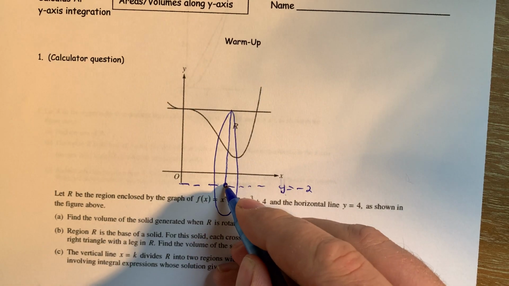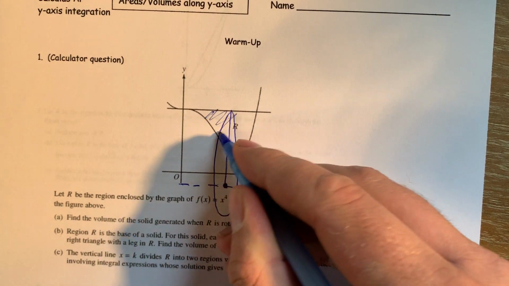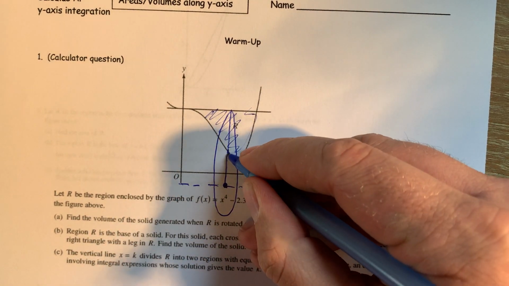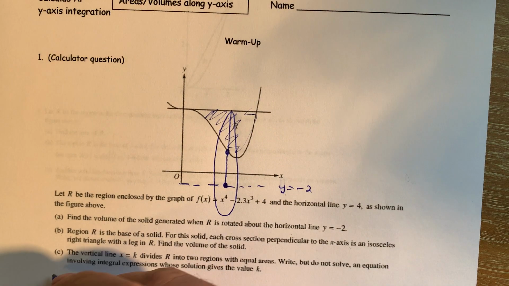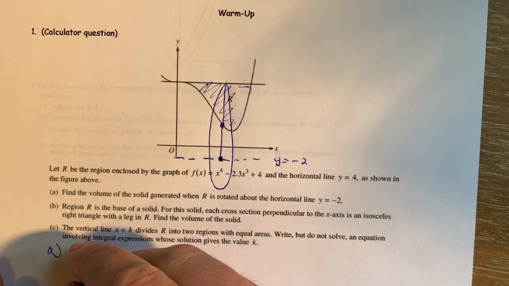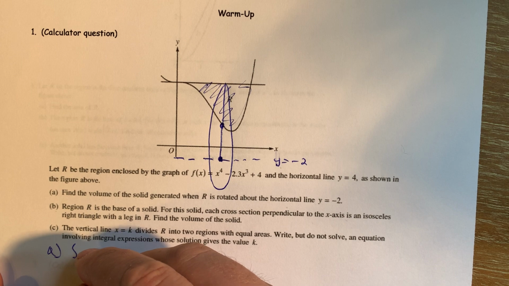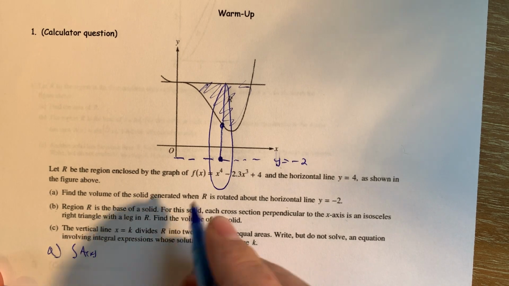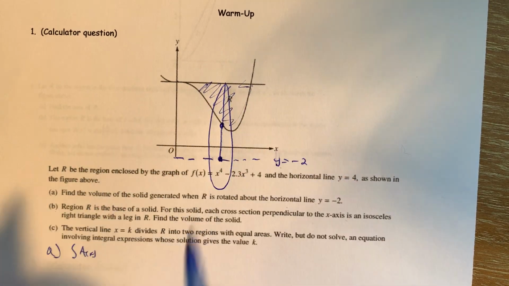Now we'll notice there's a blank space between where the region starts and here. And so for part A, this is going to be one of those pi big R squared minus pi little r squared ones. So this is going to be the integral of the area at each x. And the integral is going to go from here to here. We need to find where this is.